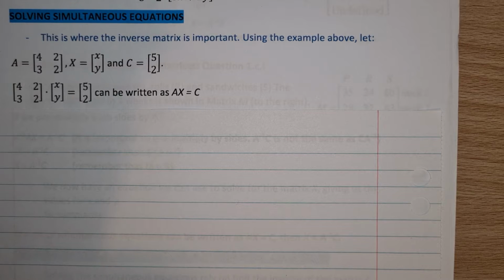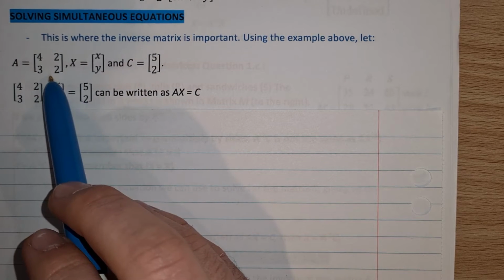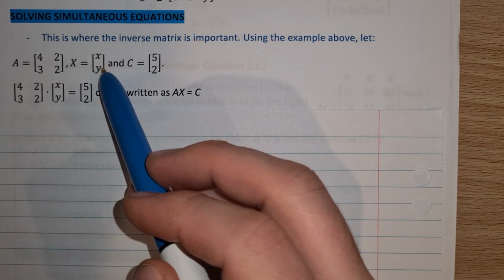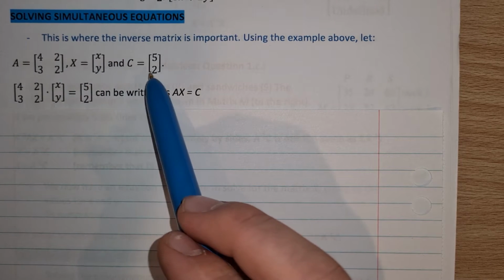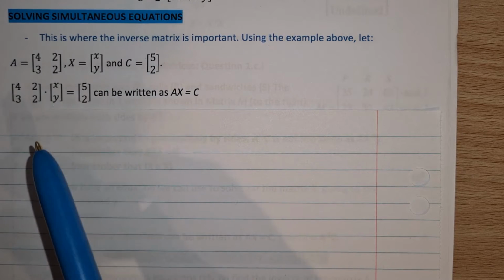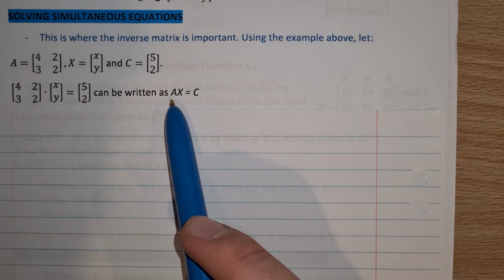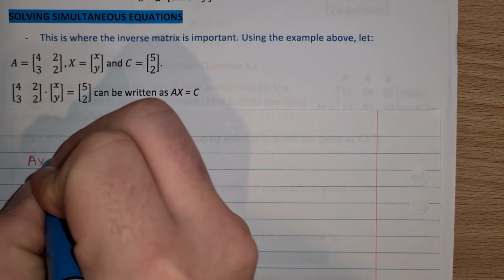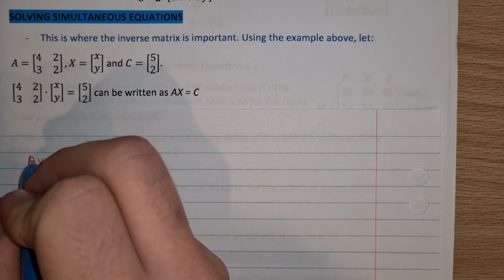So using the example we had from before, let's let our matrix with all our coefficients equal A. The matrix that has the variables, the x and y, which we're trying to solve, we're going to name that X. And C is the column matrix that has the solutions in them, so 5 and 2. So when we put our linear equations into matrix form, it takes the form of AX equals C. So I'm going to write that down here. We've got AX equals C.